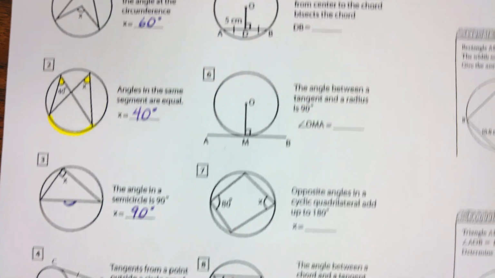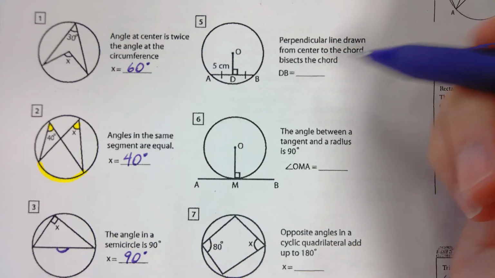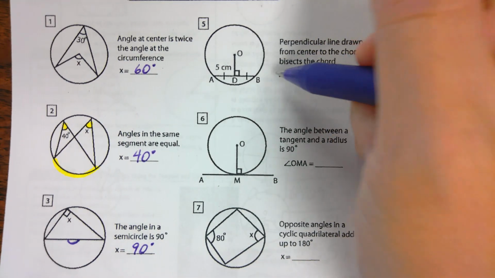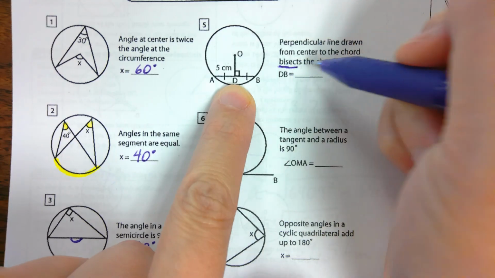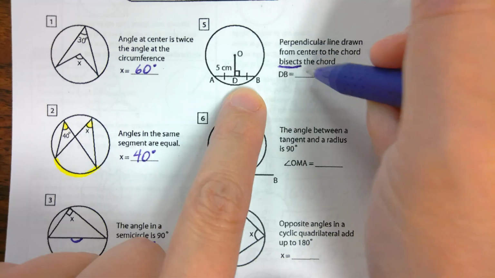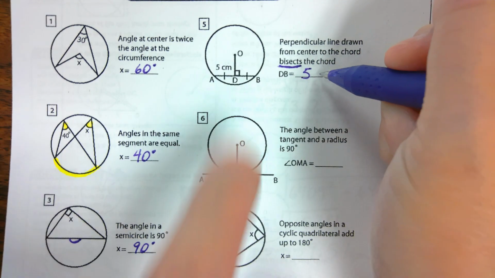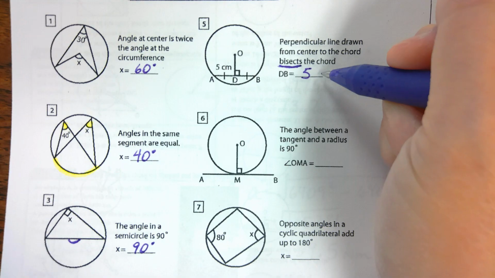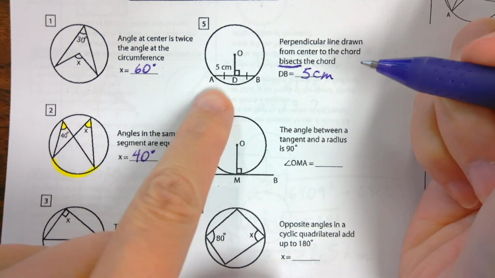And number 5 right here, a perpendicular line drawn, it's bisecting the chord. So bisect, again, we talked about this term on Friday. Bisect means cut in half. So if AD is 5, that means DB is also 5. What's my unit here? 5 what? Centimeters. Good. Okay, because we're talking about lengths right here.